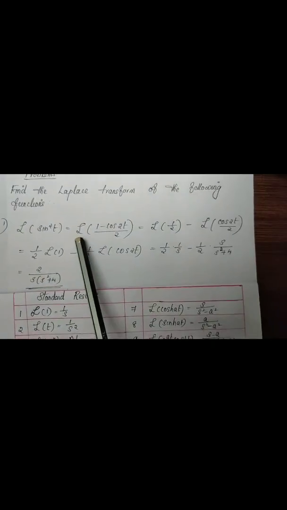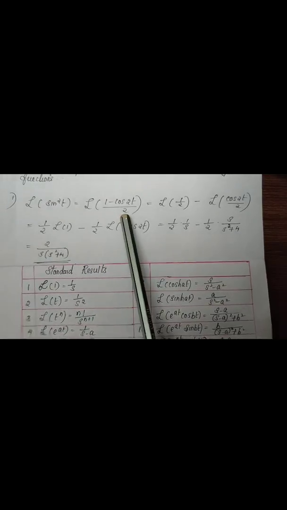Now, problems. Find the Laplace transform of the following functions. That is, we have to find the Laplace transform of the following functions by using the standard results that we have already proved. First problem, find the Laplace transform of sin square t. We know that sin square x is equal to 1 minus cos 2x by 2. Here sin square t, which is equal to 1 minus cos 2t by 2.